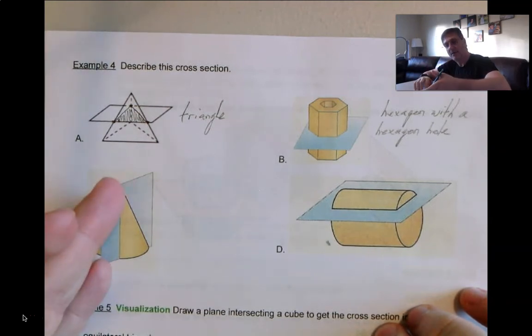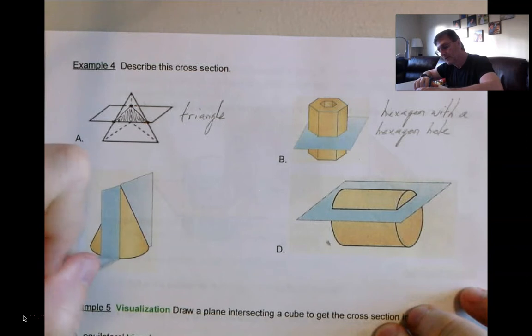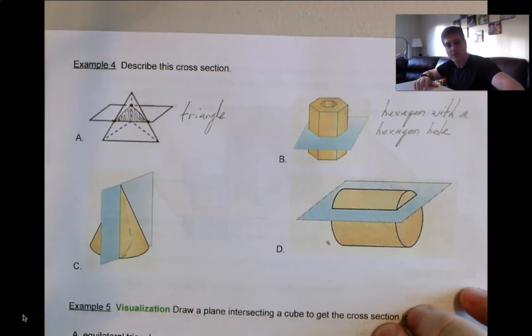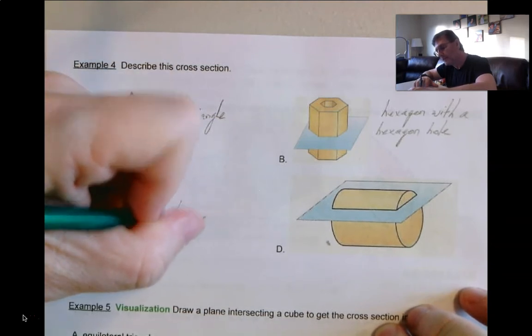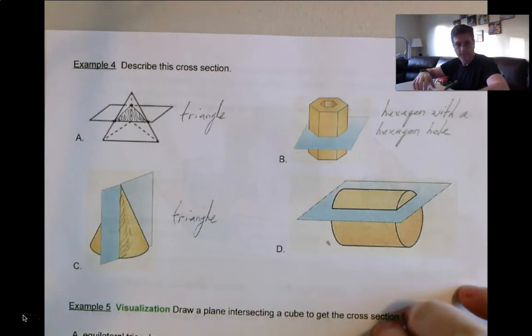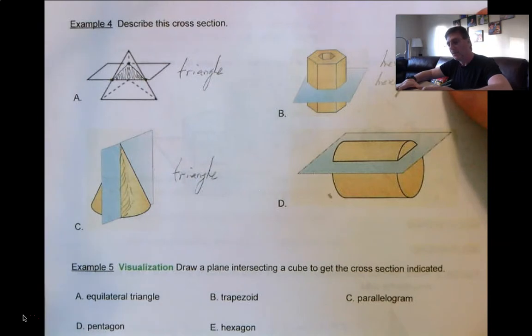So if we're cutting down this cone, what shape are we going to get of the cone? It's going to be a triangle. Hard to draw. Okay, hopefully you can visualize the triangle that's going to be cut.